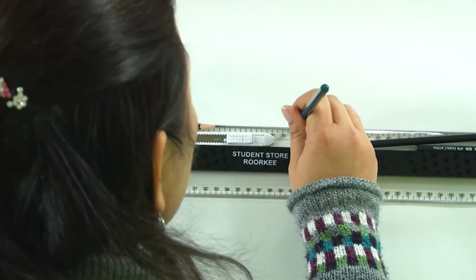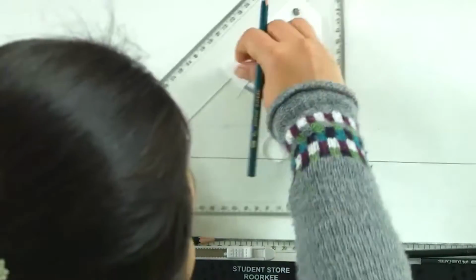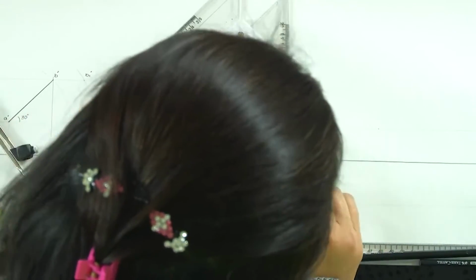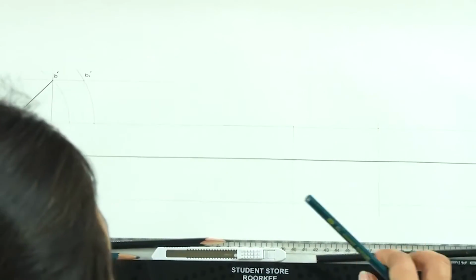So, let us quickly draw and start from how we proceeded previously. So, we will draw this line of 8 centimeters, assuming that initially it is parallel to both the planes. So, this is the line.